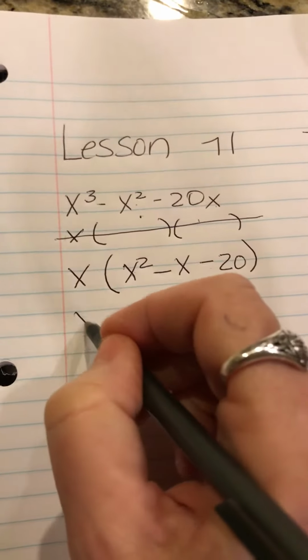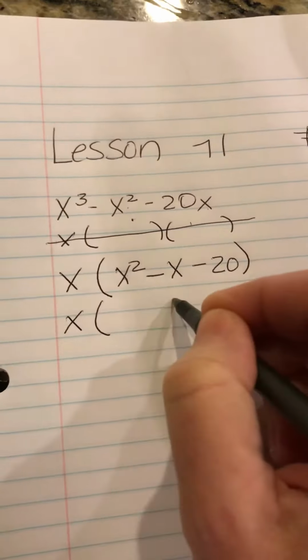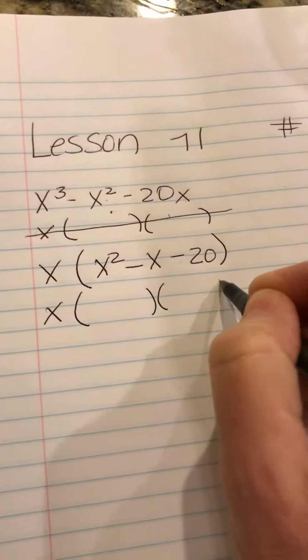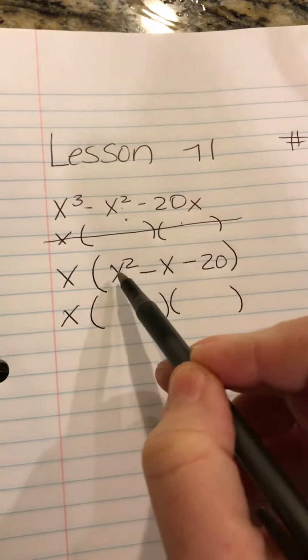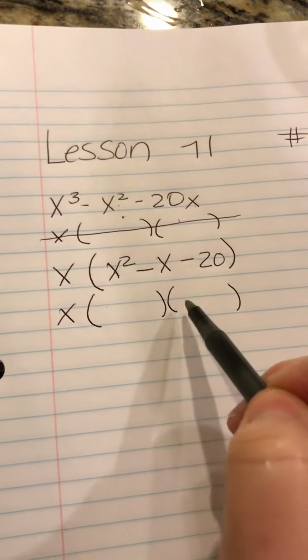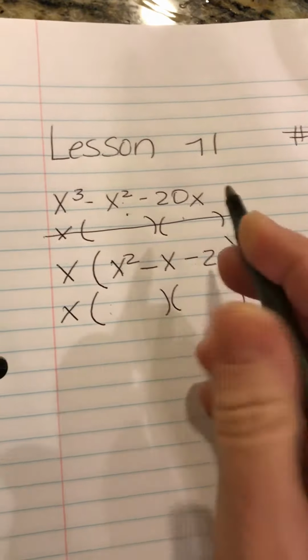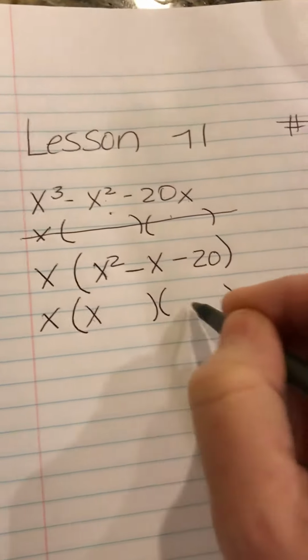Now I'm going to rewrite my x, it stays out front, and then I'm going to set up my two sets of parentheses. Now, like always, when we factor a trinomial, we will put one of these in each of these. So we have two x's, one goes here, one goes here. So we do that first.